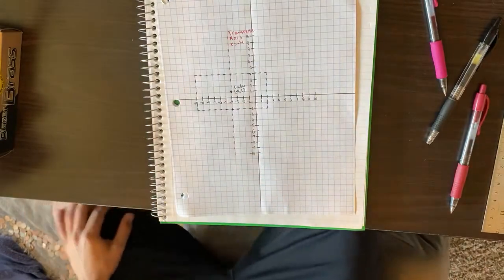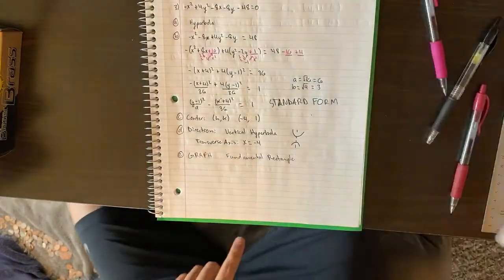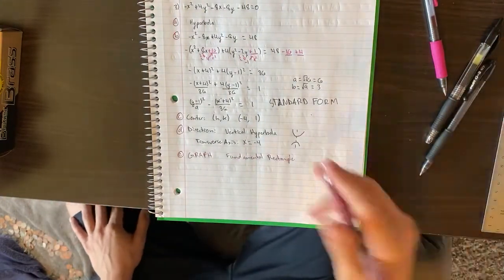That is our fundamental rectangle. So now I think we have everything so far. We'll go back to this.